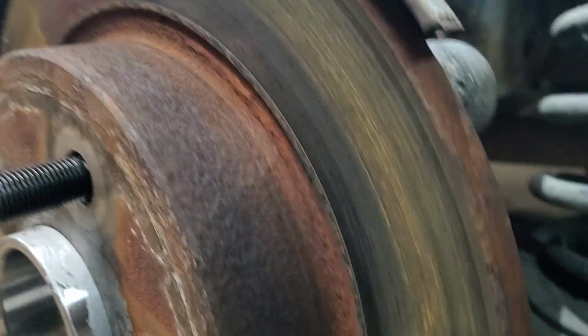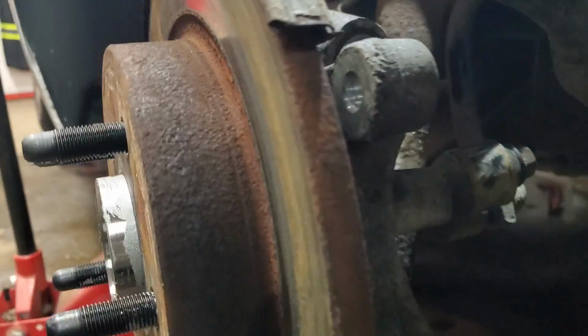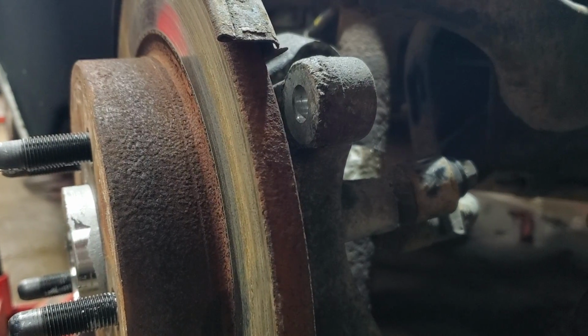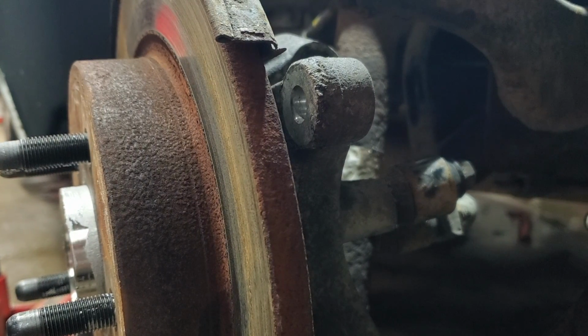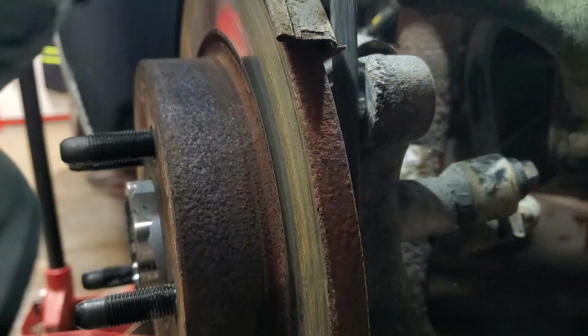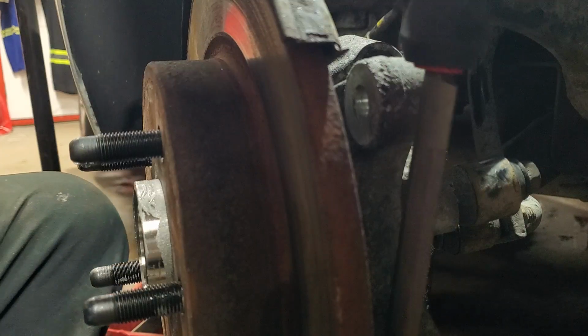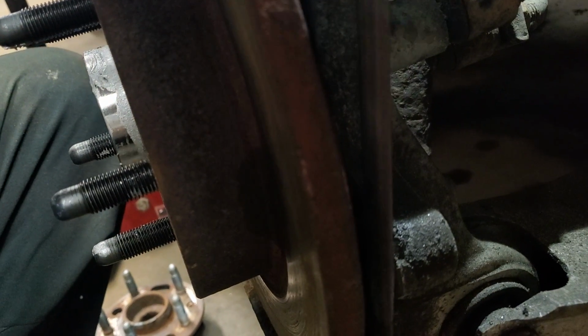So next, what we want to check, and that's what we should have done while the rotor was off. In similar way, you want to make sure that those surfaces are clean too. That's where your rotor sits.